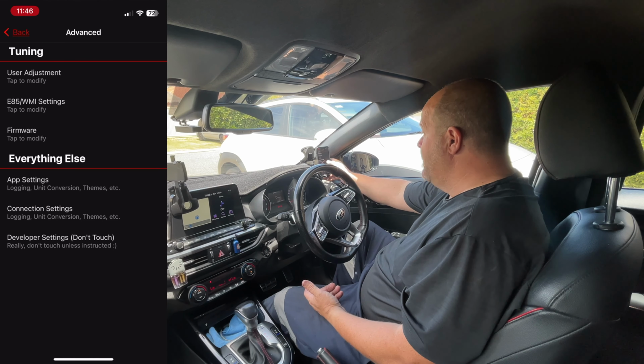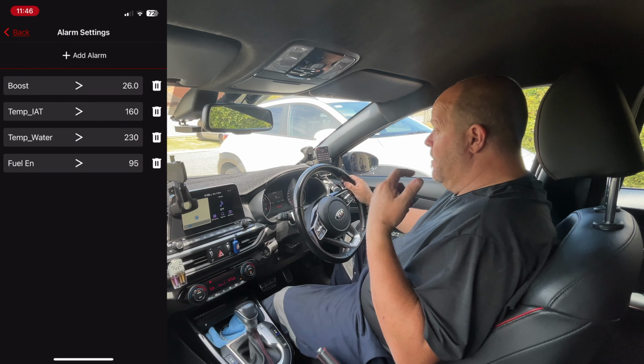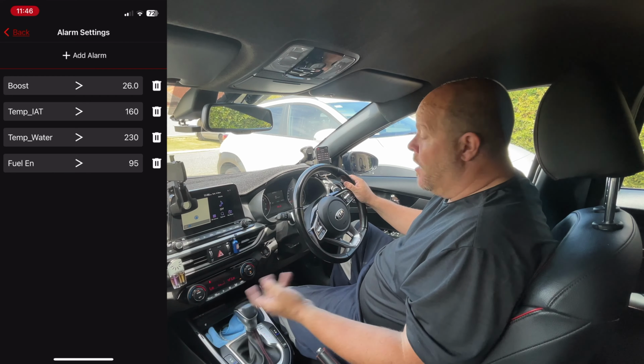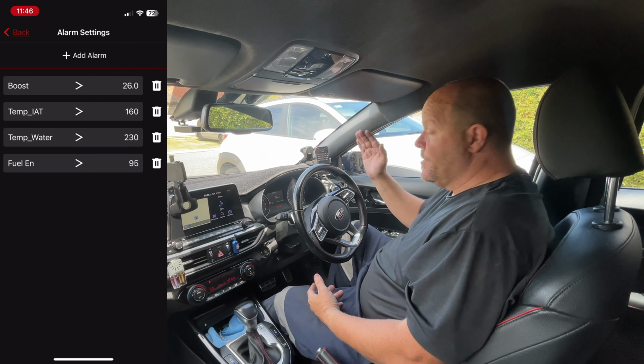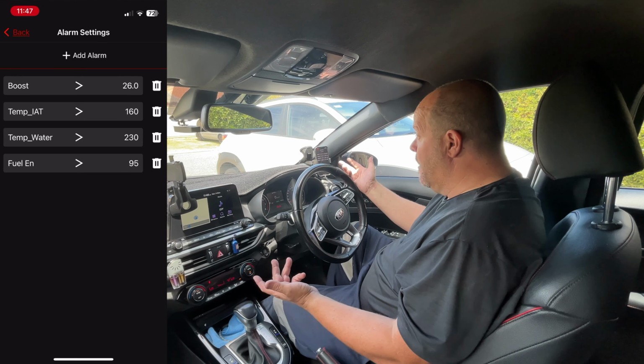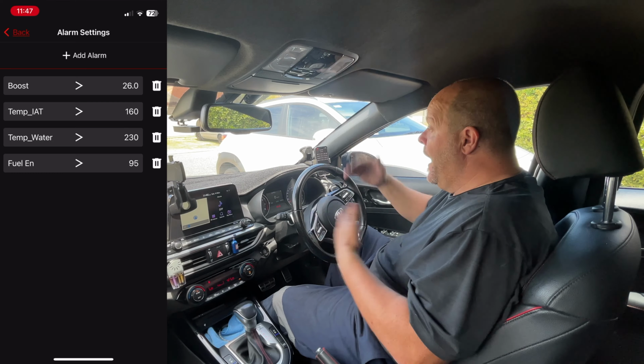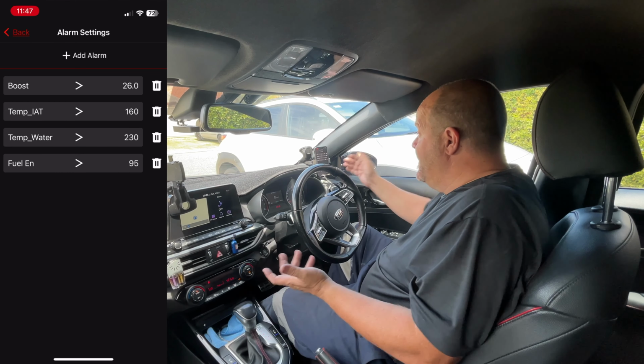Another thing the beta allows you to do is to set alarms. So I have a boost alarm, 2 temperature alarms, and a fuel alarm. If the value gets over a certain point, it comes up on the screen. So if I look down and see a boost alarm, I know there's something unusual because it's making more than 26 pounds of boost. And again, you can have as many alarms as you want and set them at whatever values you want.